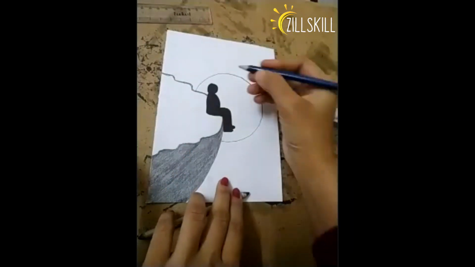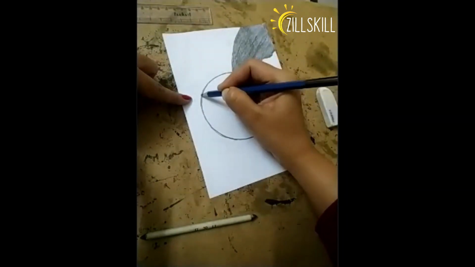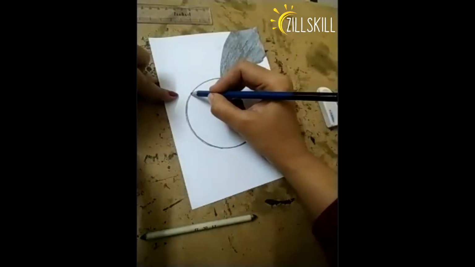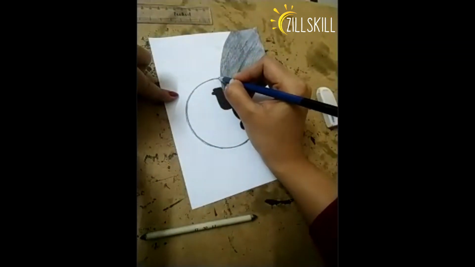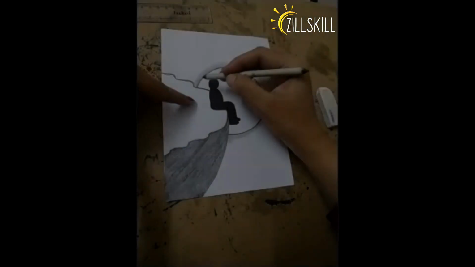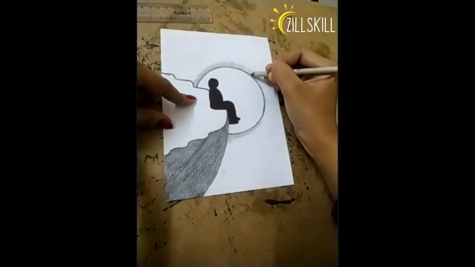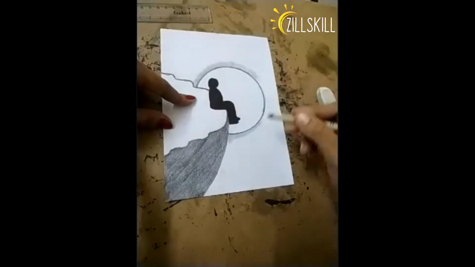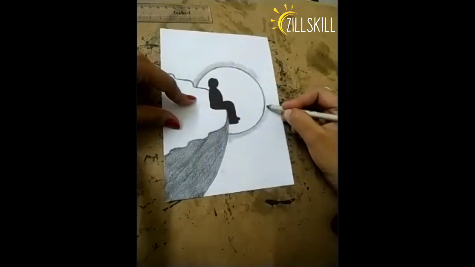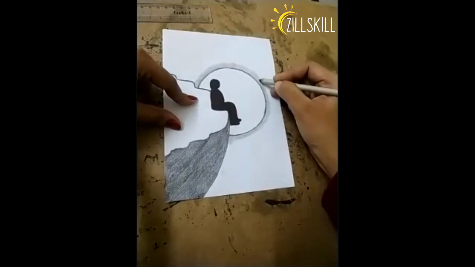Can you all see? Once you are done with the circle, just highlight the circle with 8B pencils. Now just darken the circle and then just smudge it outside the circle, okay? Like how we smudge this portion, we need to smudge outside the circle. It shouldn't enter the circle.